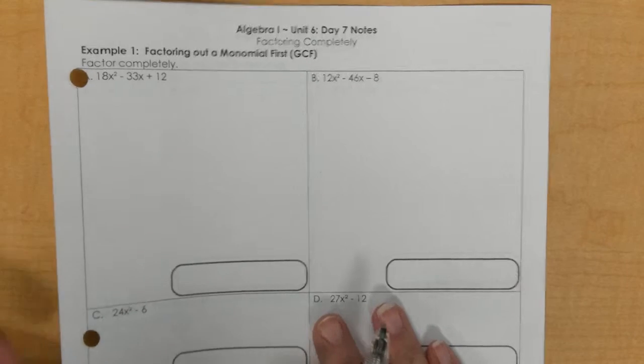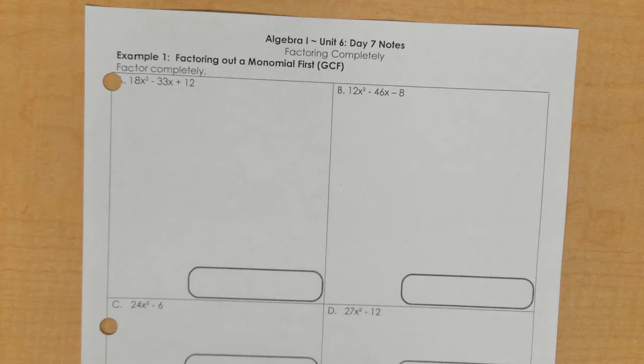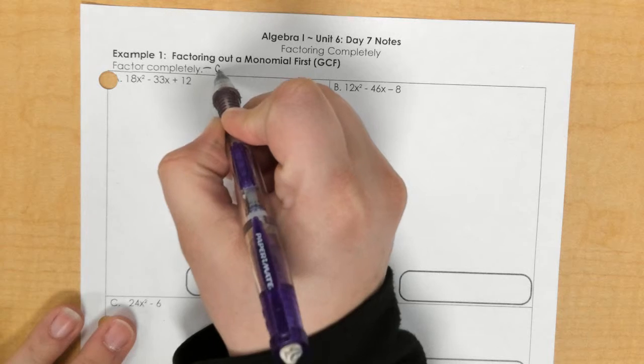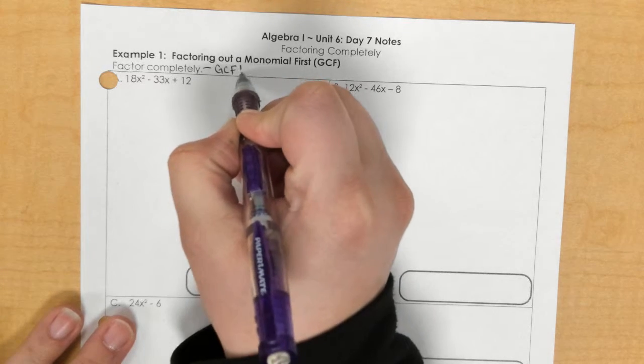For day 7 notes, this is about factoring completely. So when you see the word completely, you should think of finding a greatest common factor. So think of it as GCF.